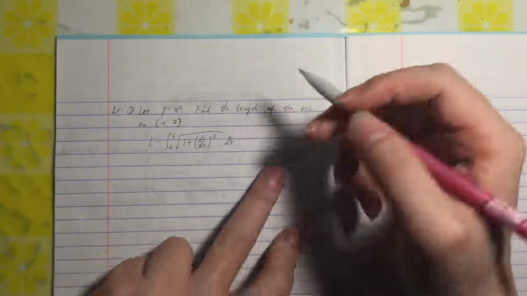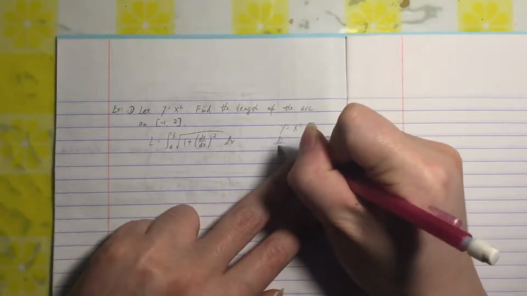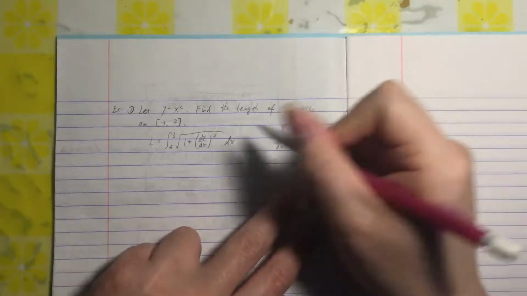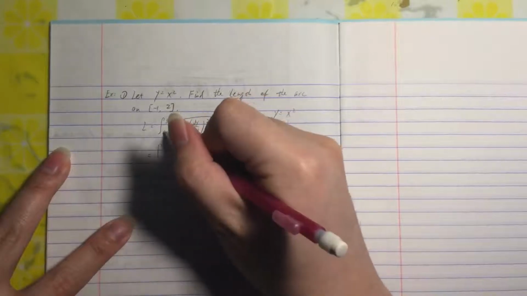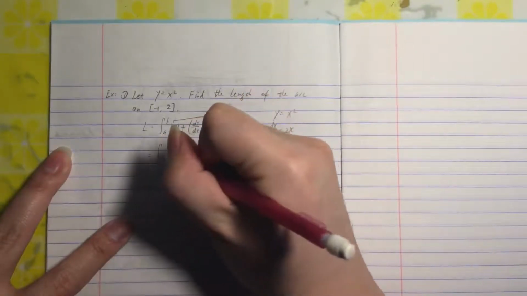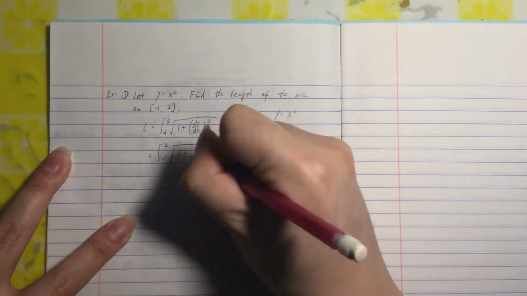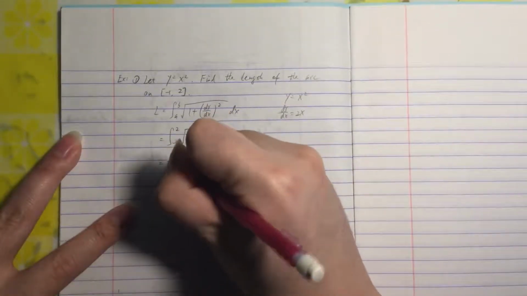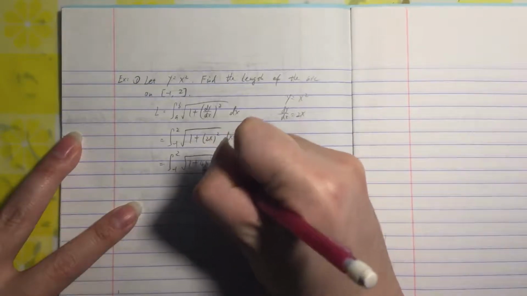What's dy over dx? Here, y is x squared. dy over dx is 2x. So we plug in 2x for dy over dx. Here, a and b is -1 and 2. So the integral from -1 to 2. Square root of 1 plus 2x squared dx. That's 1 plus 4x squared.